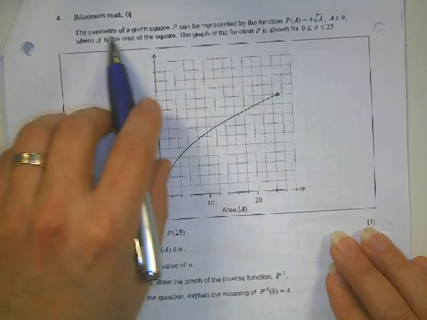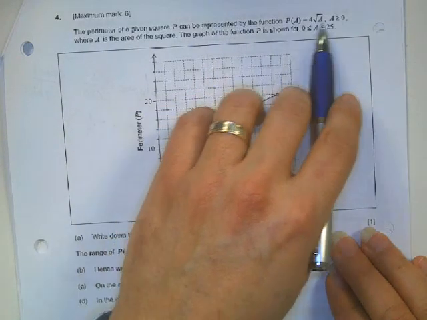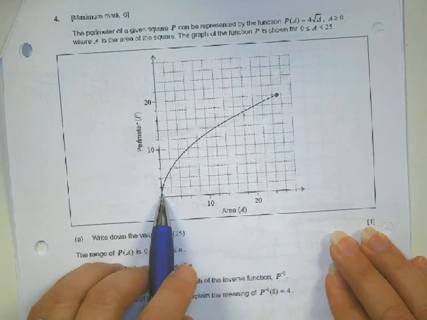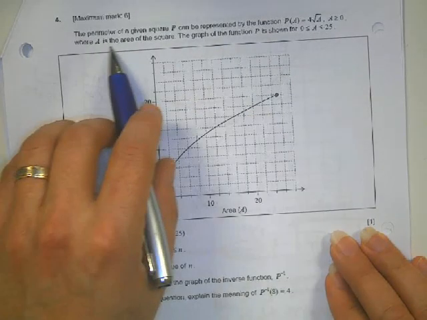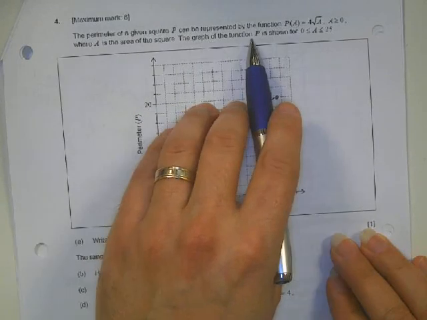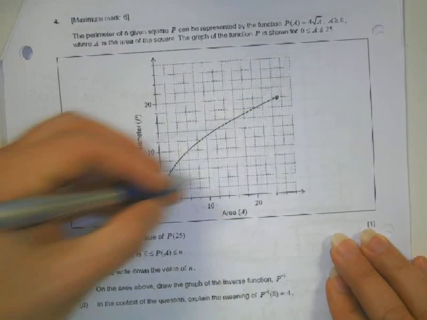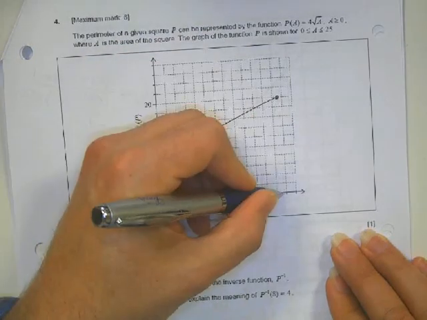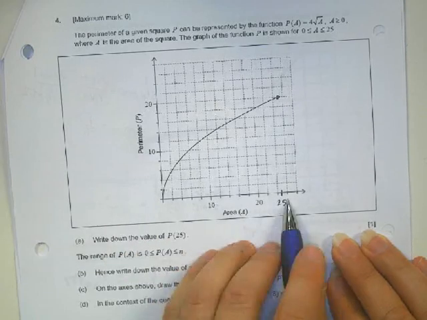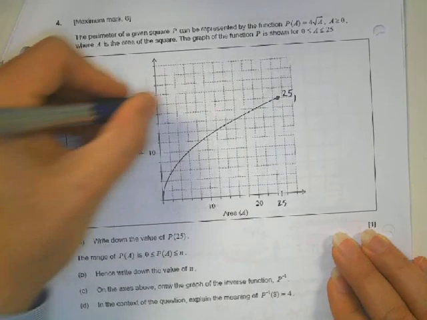The perimeter of the given square P can be represented by this function, where a is greater than 0, right? Because you're not going to have a negative perimeter or a negative area. A is the area of the square. The graph of the function P is shown from 0 to 25 area. So this value here is 25. In my x direction, I've gone 25. In my y direction, I've gone 20.